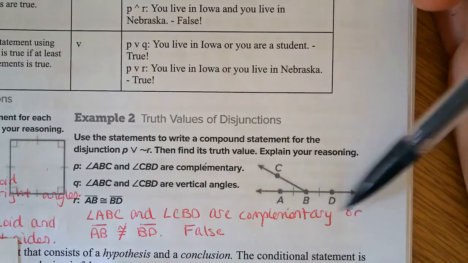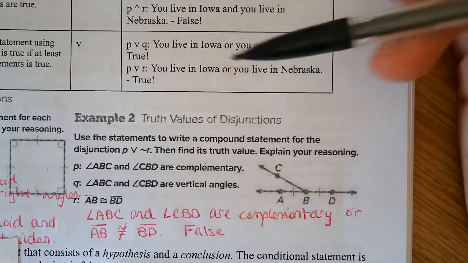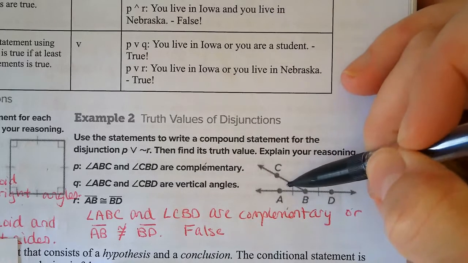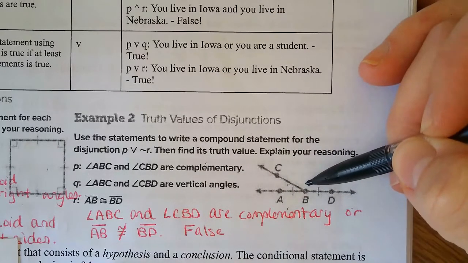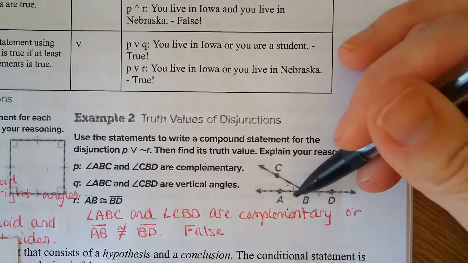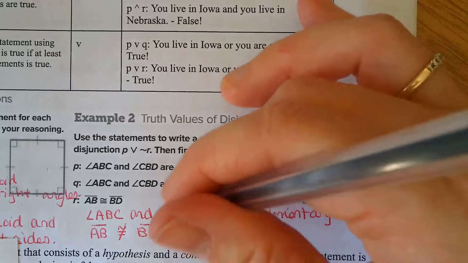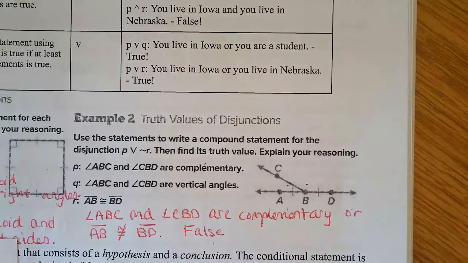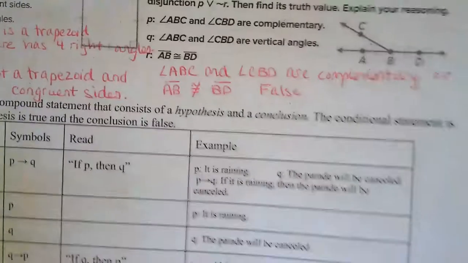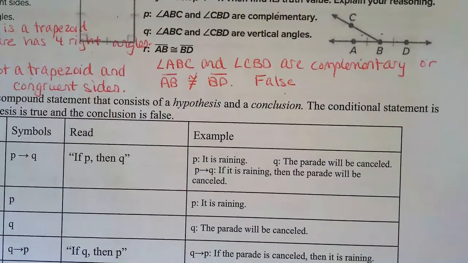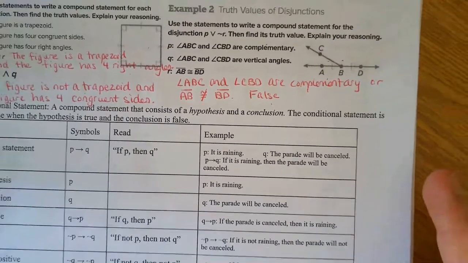So, and if it's an or statement, I just need one of these to be true. So ABC and CBD are complementary. That is false. AB is not congruent to BD. That is also false. So this statement would be false because both parts are false. The other part we will talk about are finding hypothesis and conclusion, writing an if-then statement, and also writing related conditional statements to that.